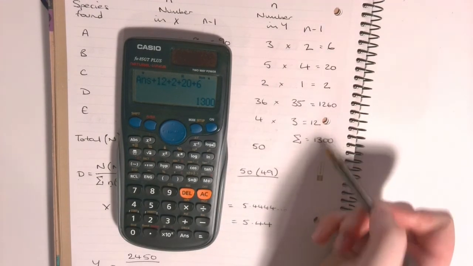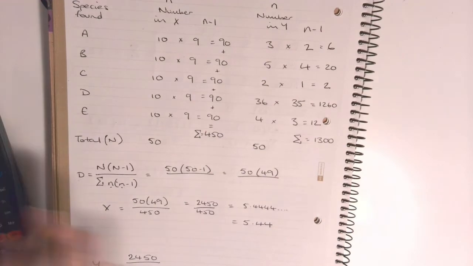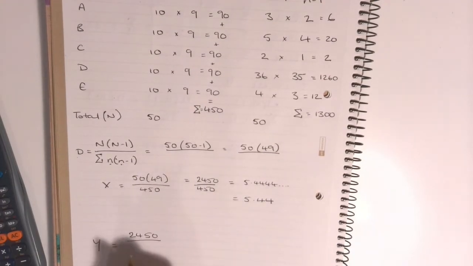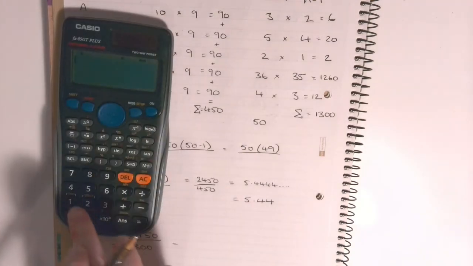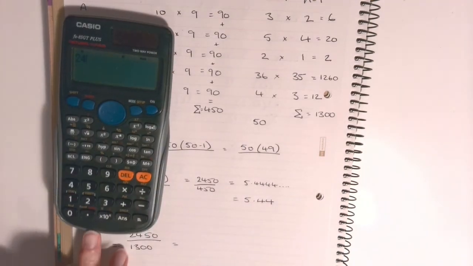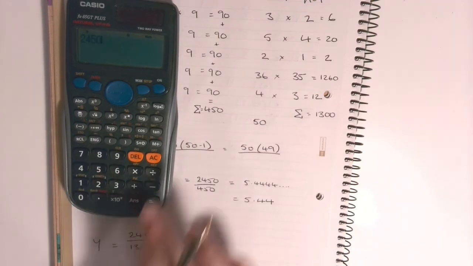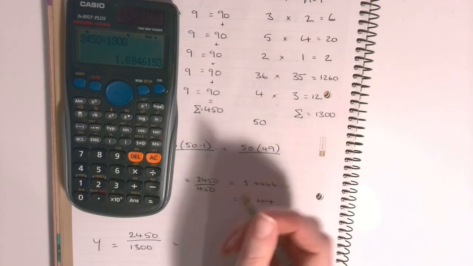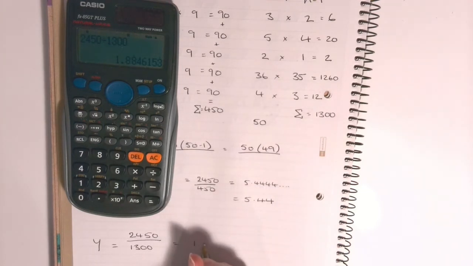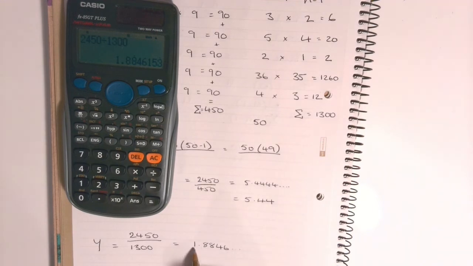Then we can take our sum of and put it back into our equation down here. So 2450 divided by 1300 gives us 1.8846, etc. 3 significant figures, 1, 2, 3, 4 doesn't change it, 1.88, which you can just about see there.